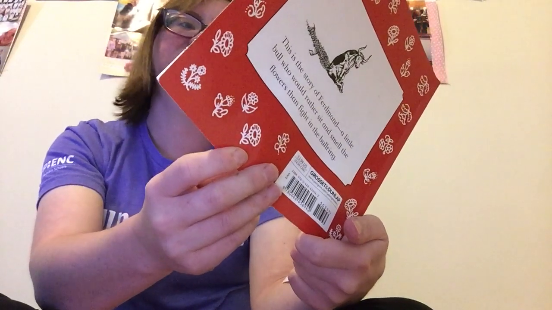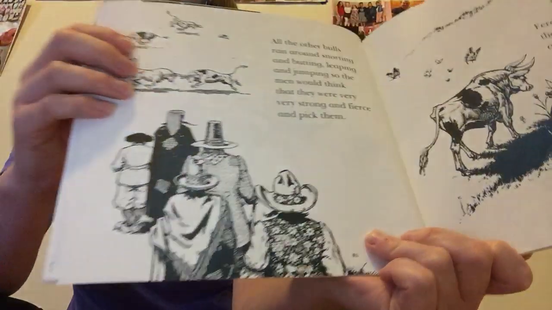Ferdinand knew that they wouldn't pick him, and he didn't care. So he went to his favorite cork tree to sit down.